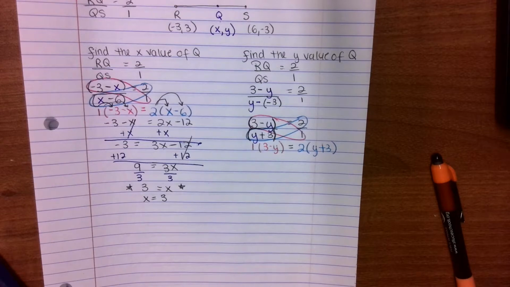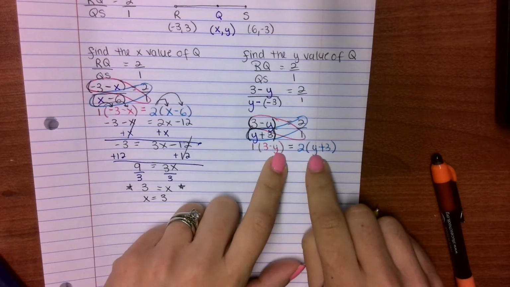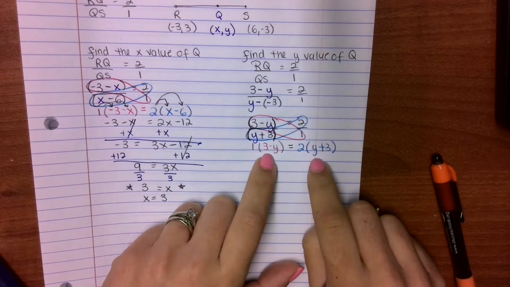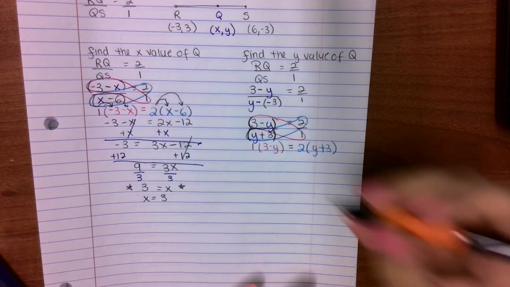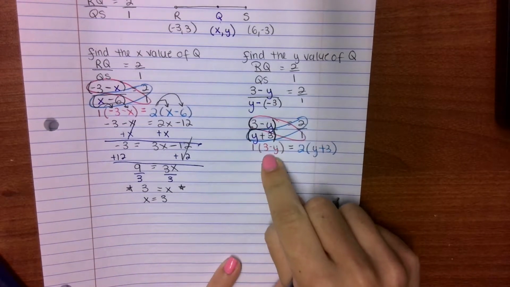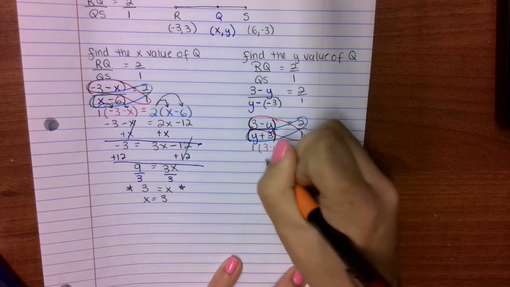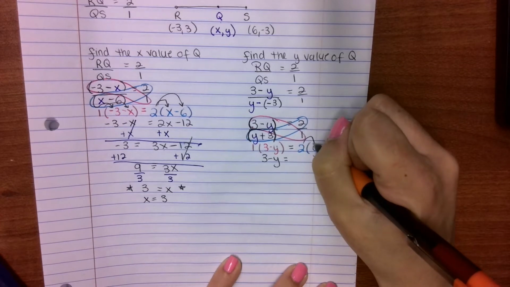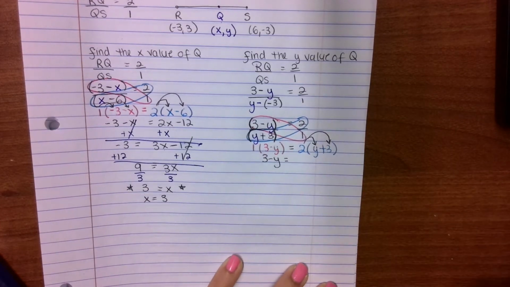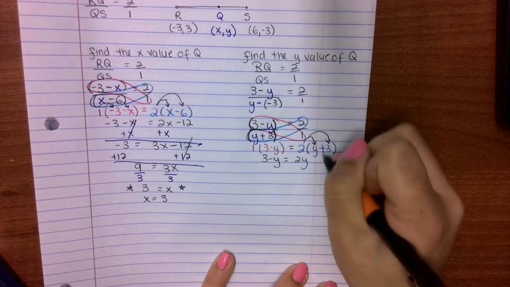And now the same routine. You want to solve for y. It's trapped in the parentheses. You want the parentheses to be removed. So the only way to do that is to distribute. So again, 1 times anything is just itself. So you can still distribute the 1 if you want to, but it's just 3 minus y. And then here you distribute the 2. So 2 times y is 2y, 2 times 3 is 6.